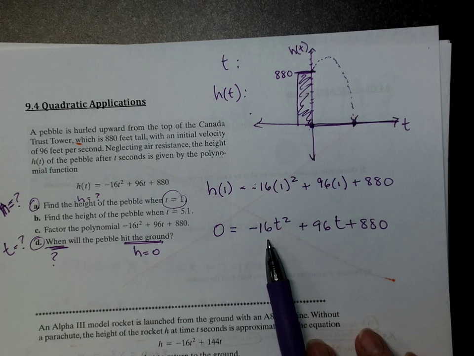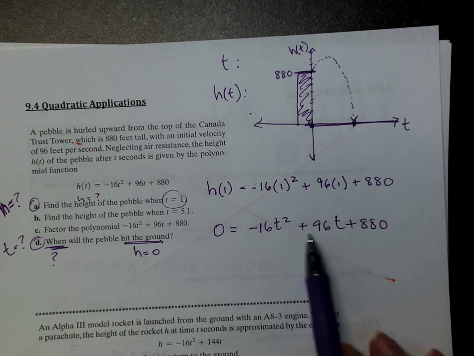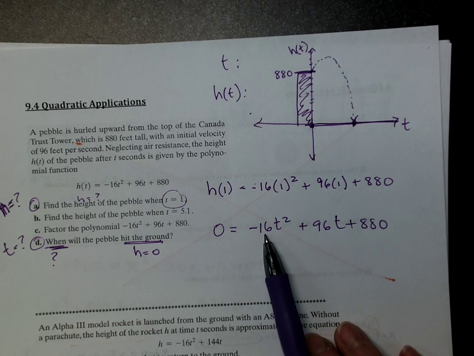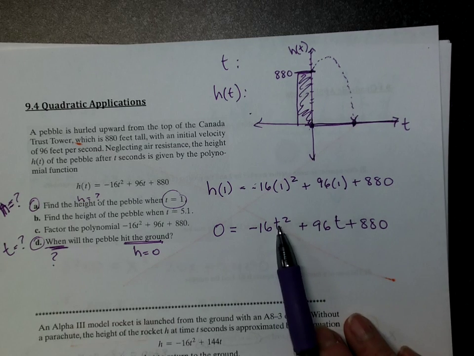Not always in the real world, okay? But you can take out a negative 16 GCF. Make sure you're taking out the negative GCF, and that's going to flip your other signs. Now, because that's just a numerical GCF, is it going to give you a solution? No. If there's no t in it, negative 16 is a factor, pull it out, but then you don't need it anymore. What you'll be left with is an a equal 1 trinomial.